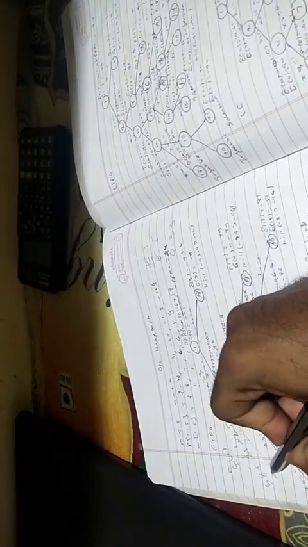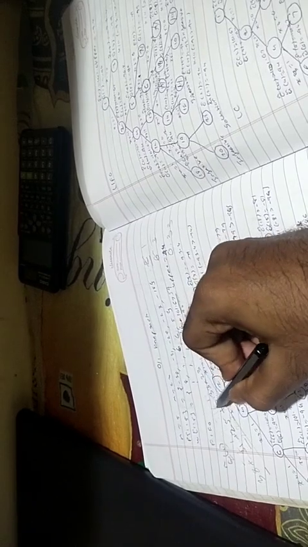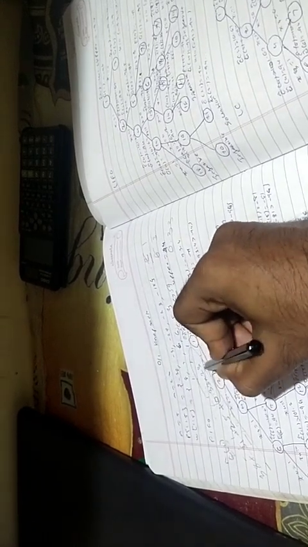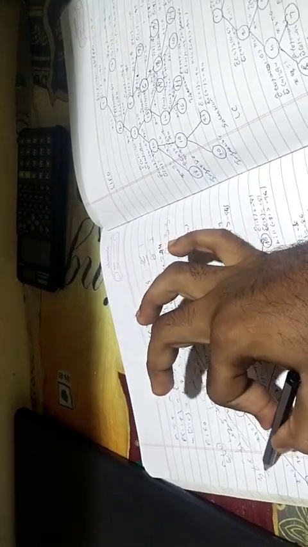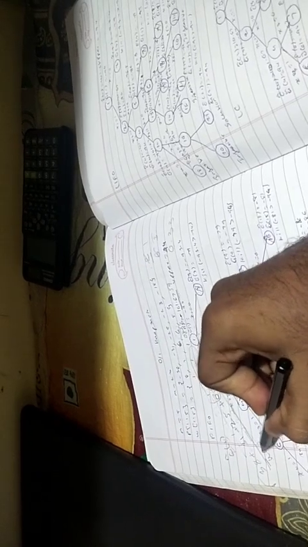What is U cap? U cap is basically all these numbers 38, 31, 25, avoiding this fraction part, that is 0.33 into 23, which is avoided. So 38 plus 31 plus 25, this is U cap of 1.